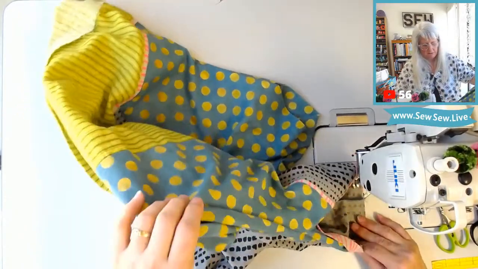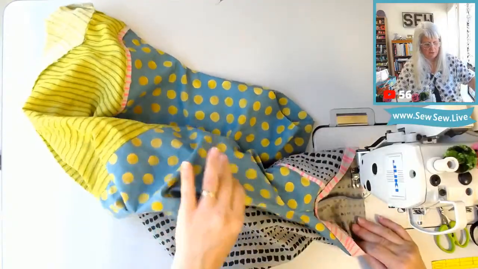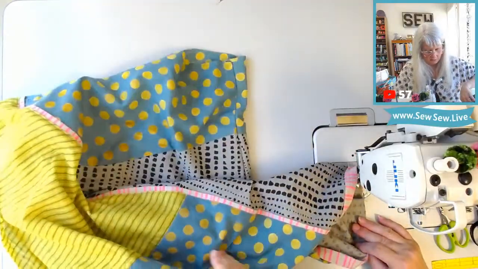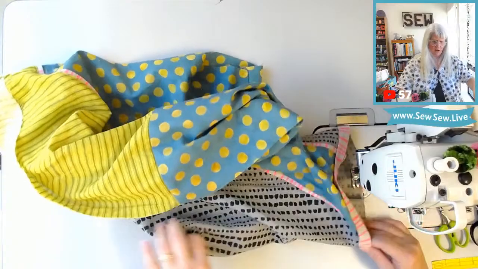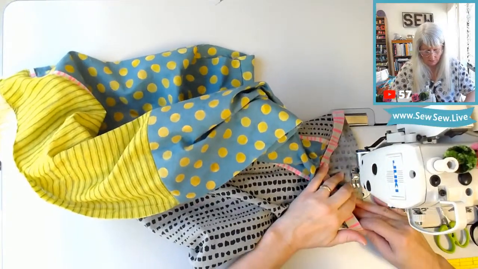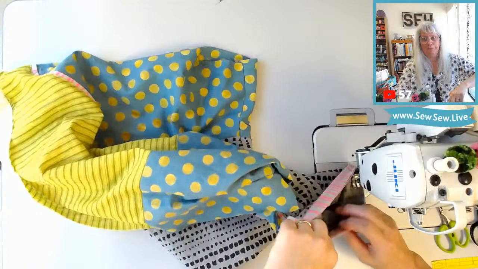All right, what seam is this right here? This is the shoulder seam, and it's kind of hard to tell the front from the back, I'm not gonna lie. I think that was pushing it towards the back. I hope so.